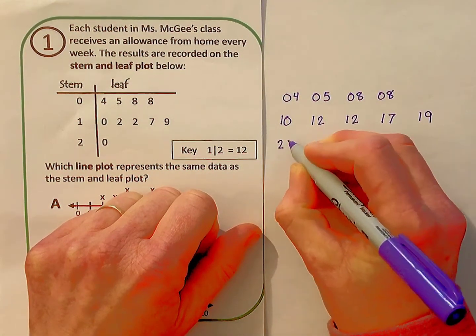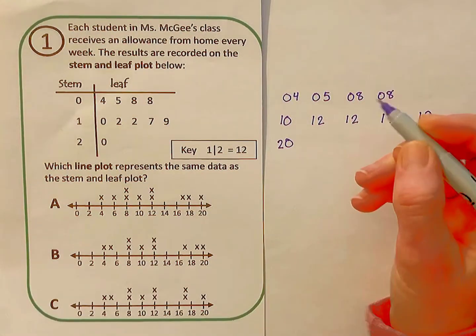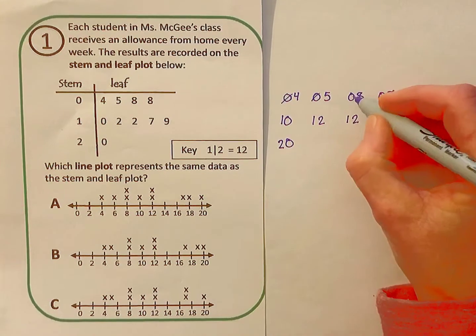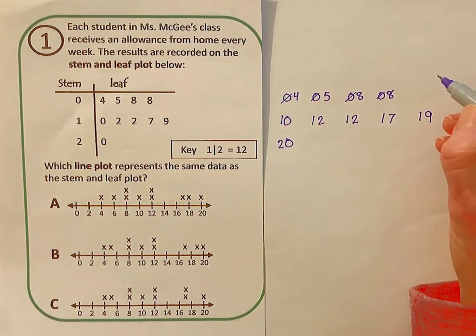The bottom row has a stem of 2 and a leaf of 0. Now I'll go back just for clarity and cross off the zeros. The numbers are actually 4, 5, 8, and 8.